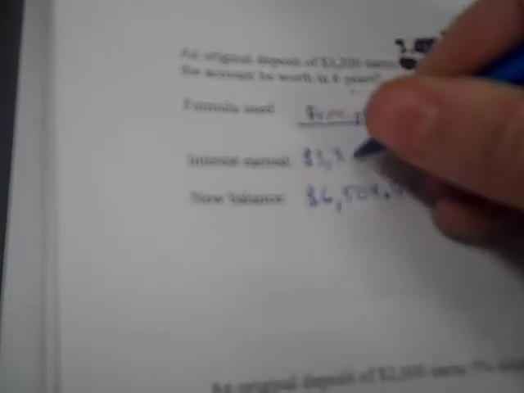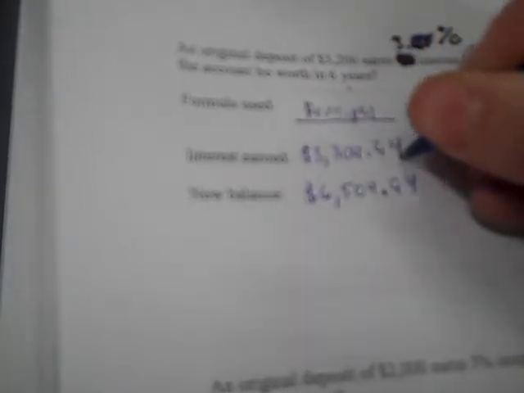Now to get back to the interest, we do the opposite of adding, which would be subtracting. So I take $6,504.94 and subtract 3,200. So 6,504.94 minus 3,200. And that's what I got. So that's $3,304.94.